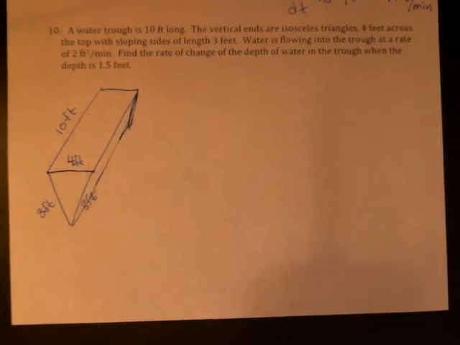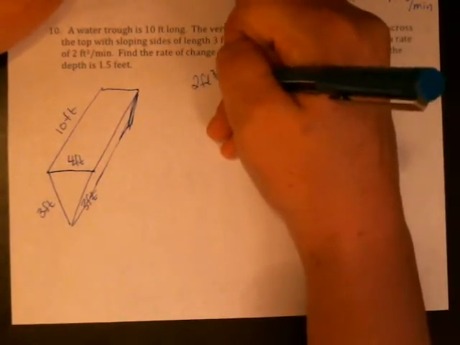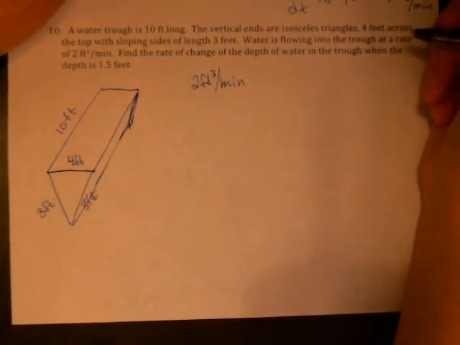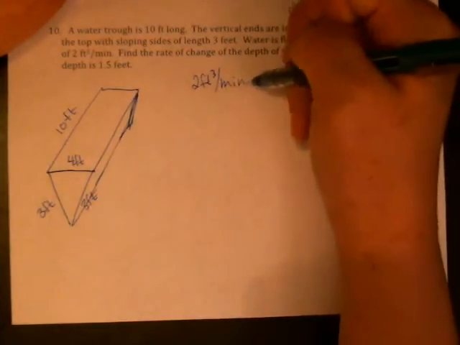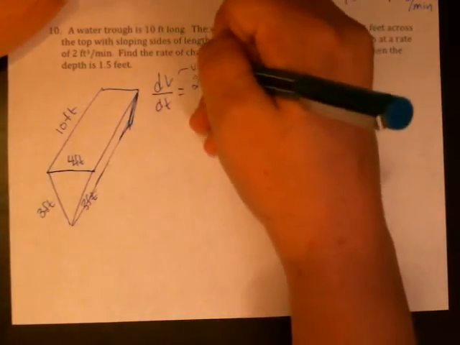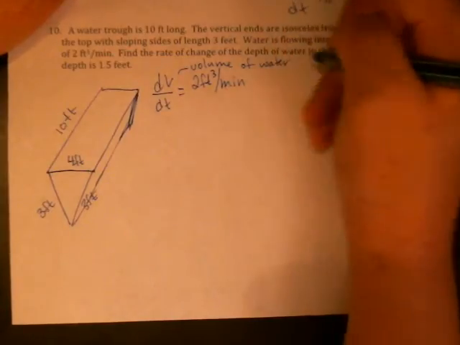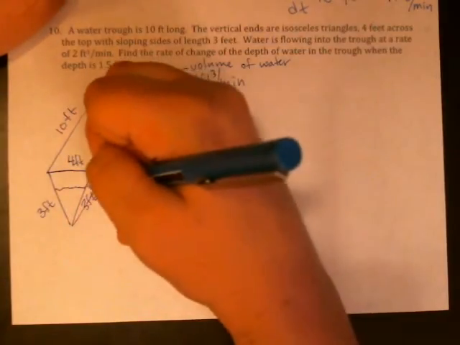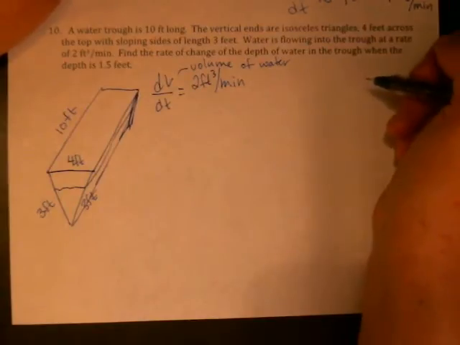So we have water flowing into the trough at a rate of 2 cubic feet per minute. And we want to find the rate of change of the depth of the water when it's 1.5 feet deep. So this 2 cubic feet per minute, that's the volume. So I'm going to call that dV dt. Volume, and you want to be really clear, this is the volume of the water, not the volume of the tank. So the water is sitting in here somewhere. It's not all the way full, and we're interested in that volume.